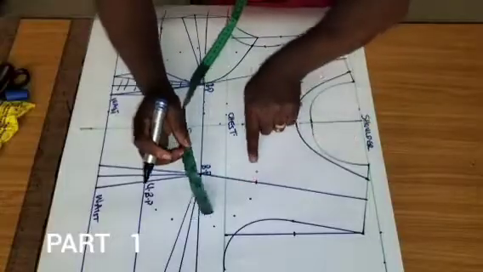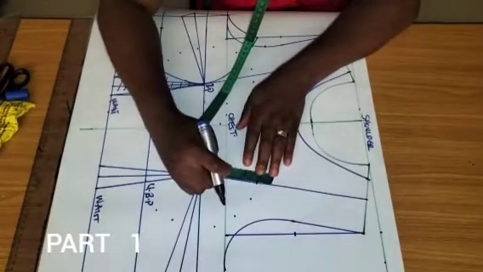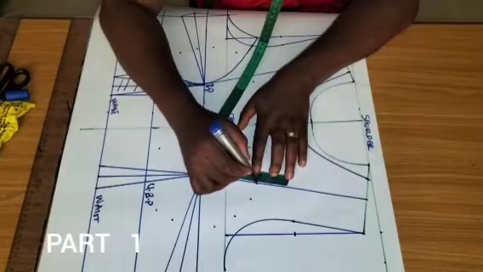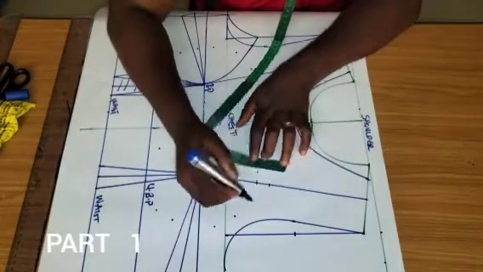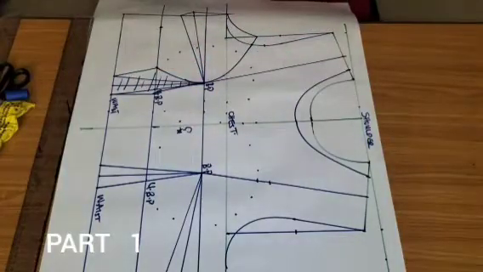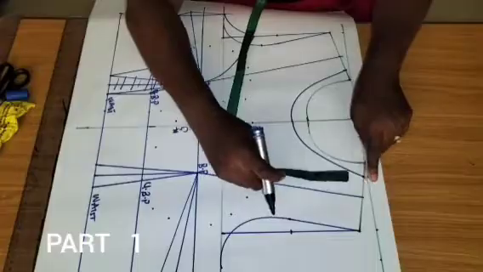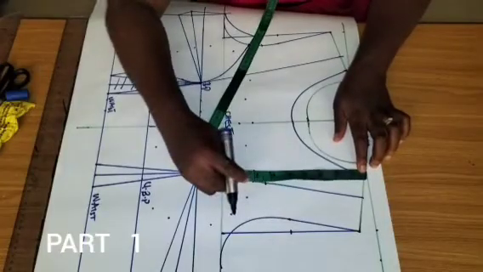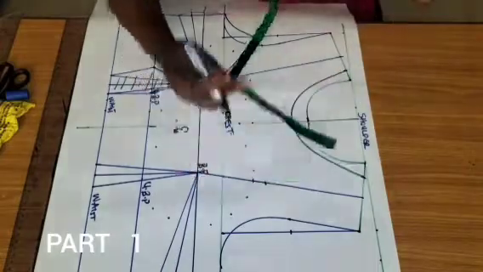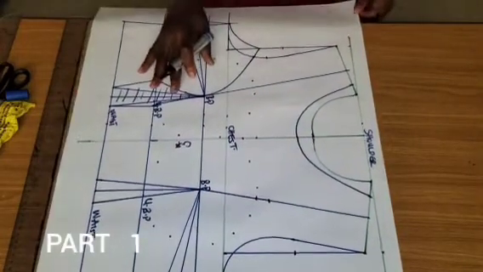I want to cover my bust, so I'll come up by 0.75. Okay, I'll be using this part of my tape. So from here to here is 0.75. Or you can also do this from the shoulder line. You can take 6 inches. Okay, so I'm in order right here. This is 6.25. So it's okay at that point.